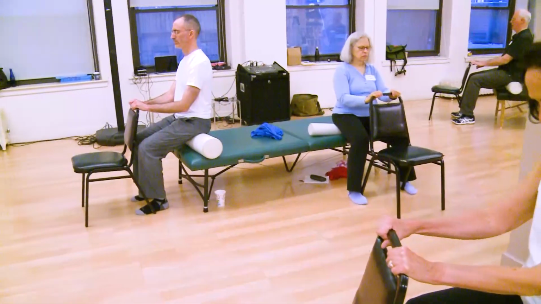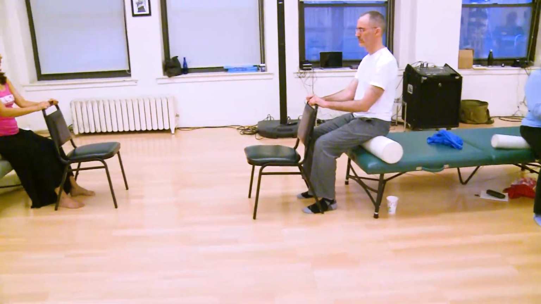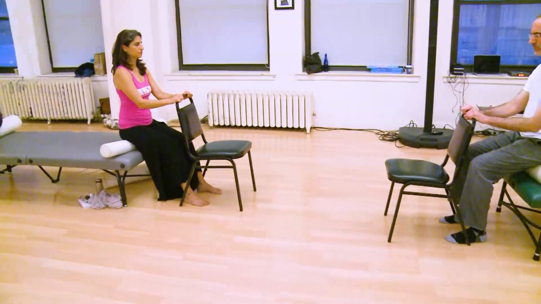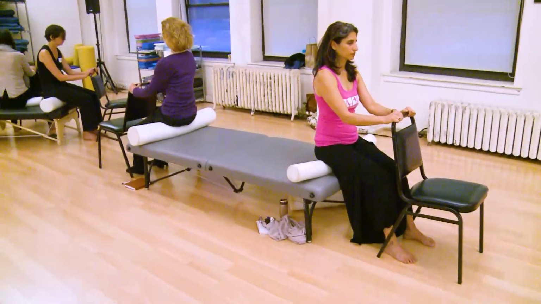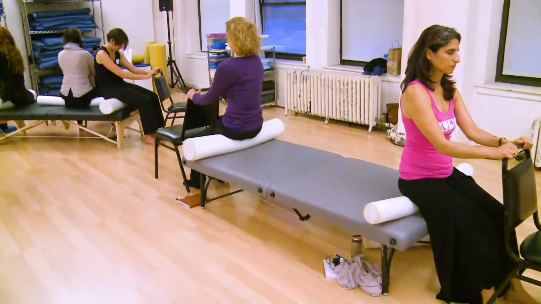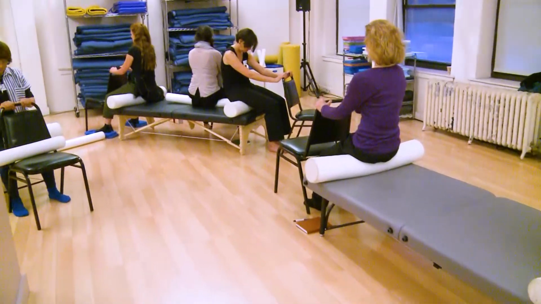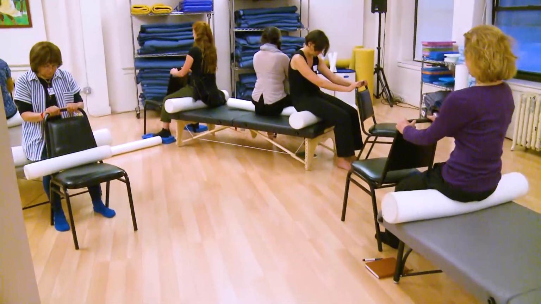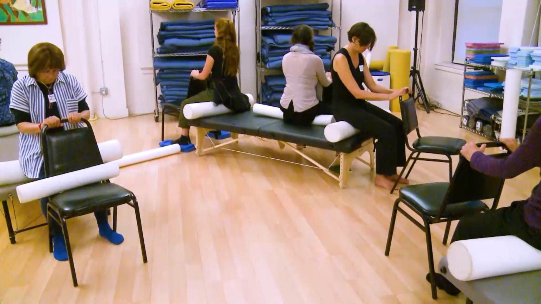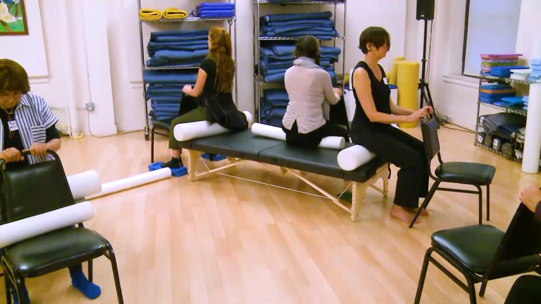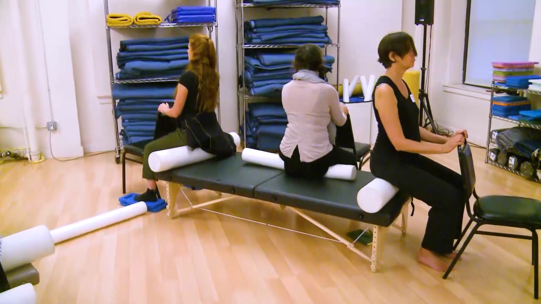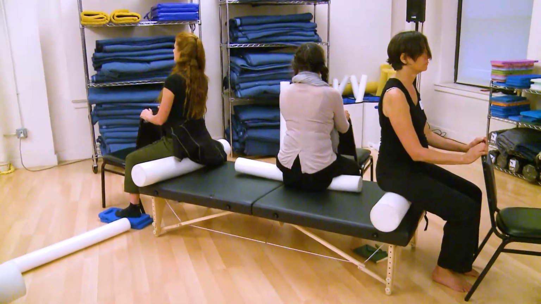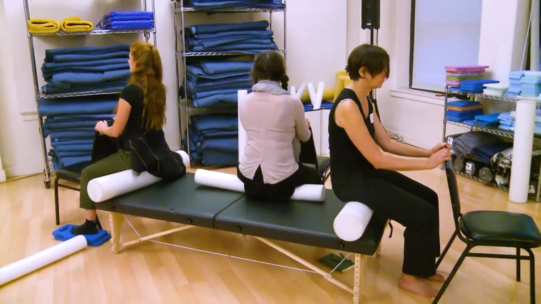Exhaling as you get round. And again, with the idea of rolling your roller a little bit. And feel if you can let go in your neck, your throat, and allow your head to come down.